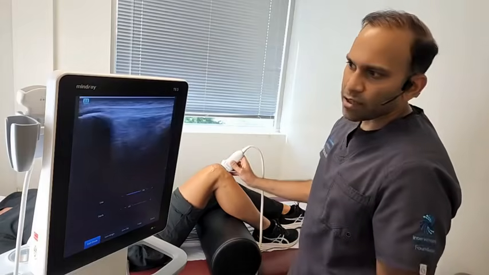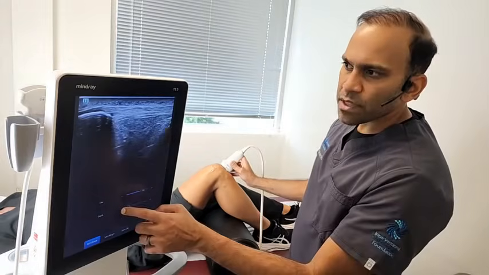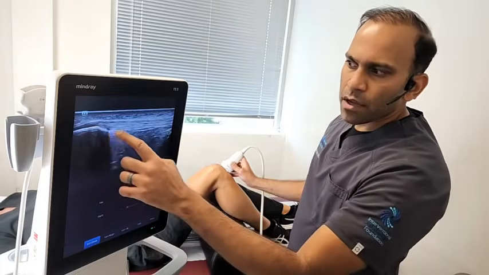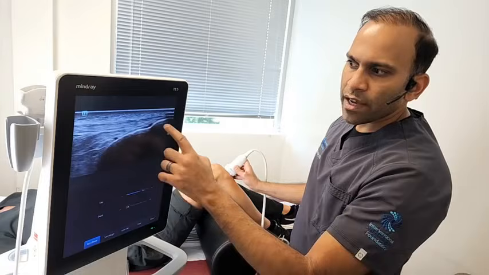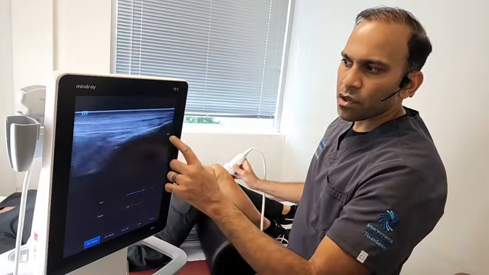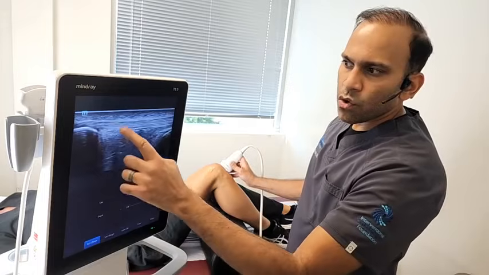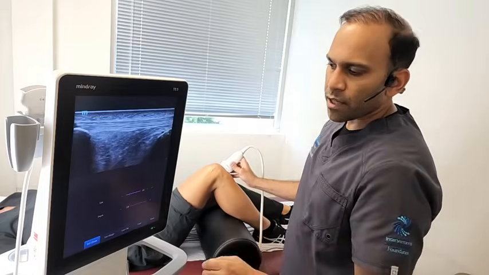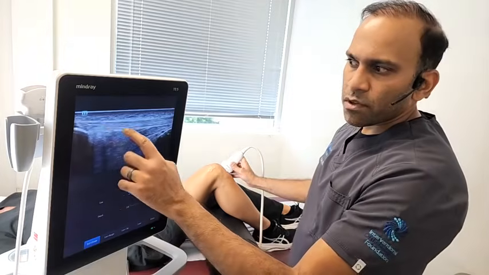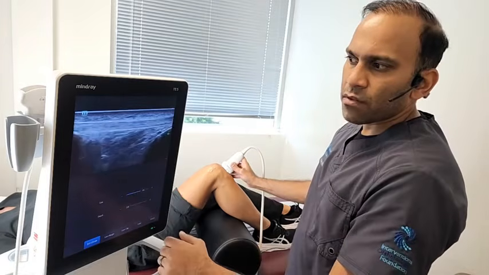All right. Now from here, I'm actually going to go below the kneecap into what's called the patellar tendon. So the patellar tendon over here is where the kneecap meets the lower leg. So this whole structure right here is the patellar tendon. And the patellar tendon, again, you have the nice fibrillar linear pattern of the tendon.